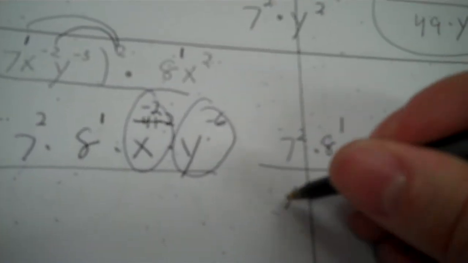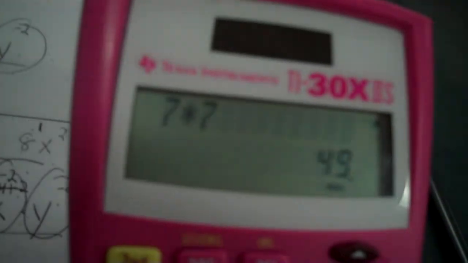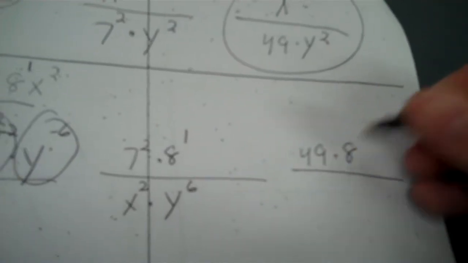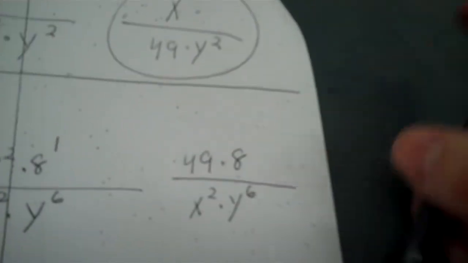Okay, circle the ones with negative powers. The ones without, we keep where they're at, okay? The ones with negatives, now they go below, so we can write their powers as positives, 2 and 6. So the last part, I evaluate what I can. 7 times 7 is 49. And 8 to the first is 8, and then these cannot be evaluated. Now, I think you could be able to multiply 49 by 8 now. And that gives me 392.